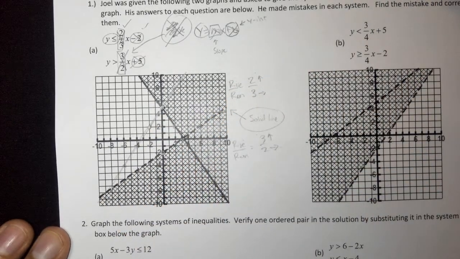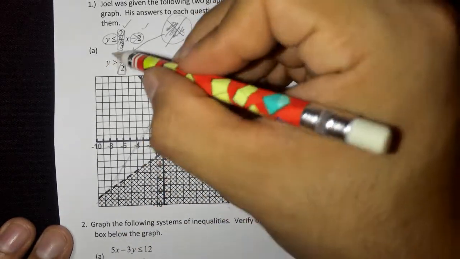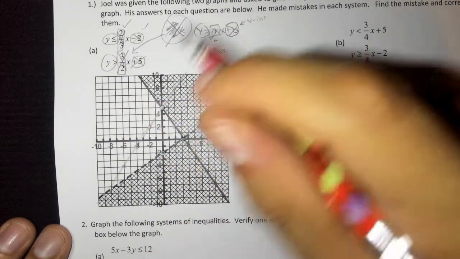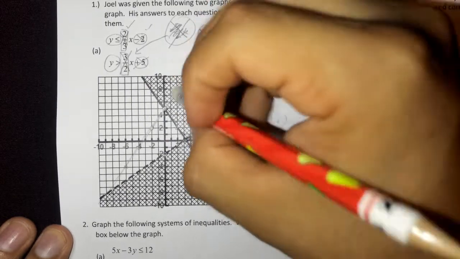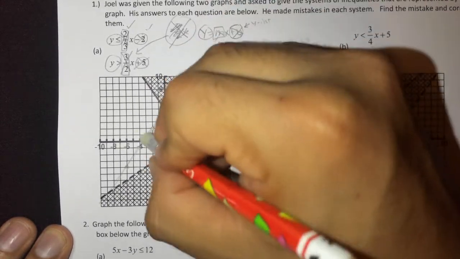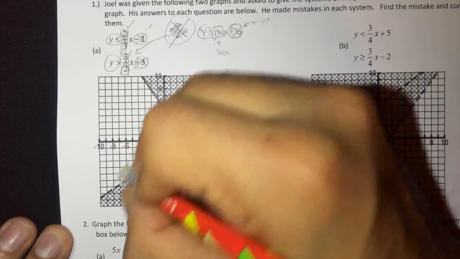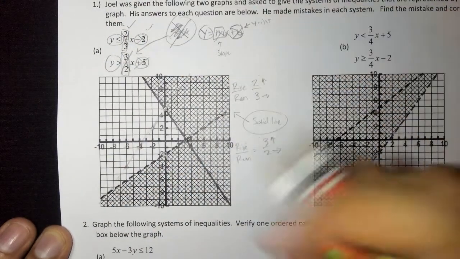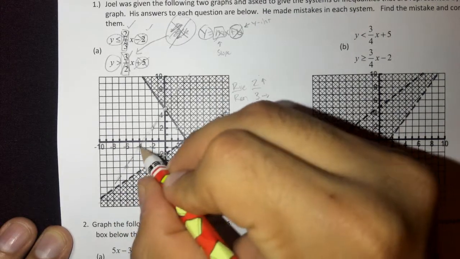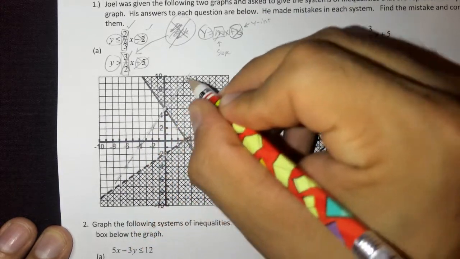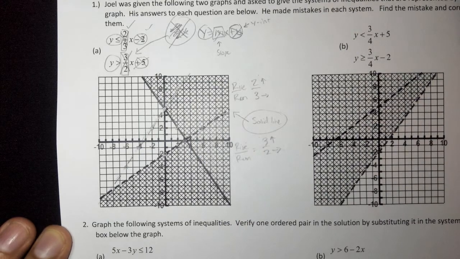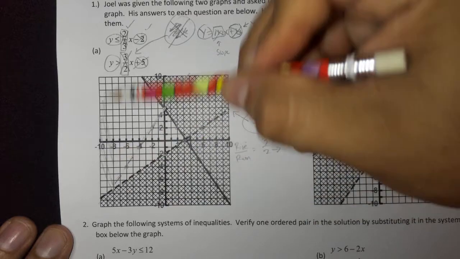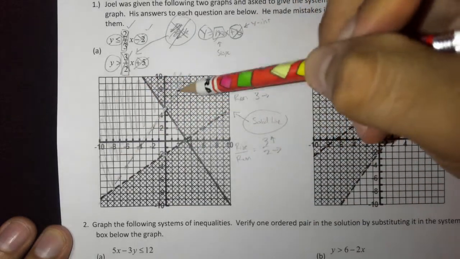Going through these points. And then lastly, we look at the inequality, and I've already made a mistake. The inequality does not have a line underneath it, so the line that's connecting these should be dashed, which we can just kind of erase a little bit, kind of make it dashed. But it should be a dashed line that connects these points. And then finally we should be shading up, so even his shading is incorrect. His shading needs to be that way.